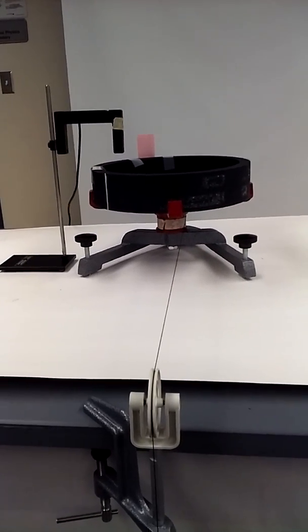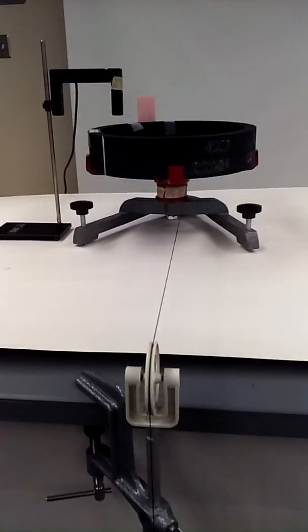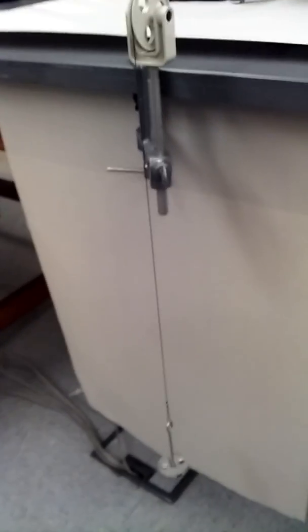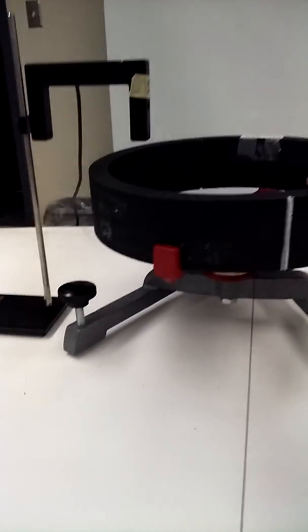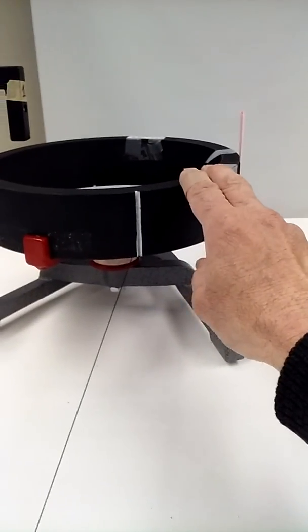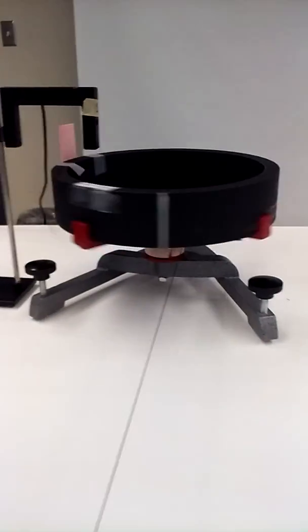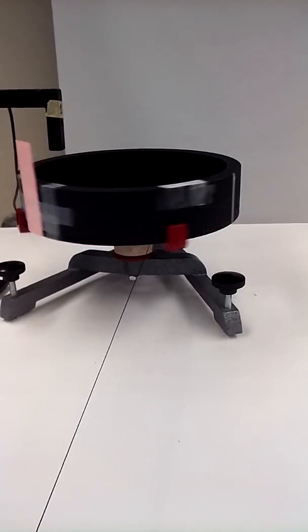What we can do, and this is what the manual tells you to do, is put some mass on the hanger here on the end of the string, and by trial and error find an amount of mass where, when this turns, it turns pretty much at a constant velocity.